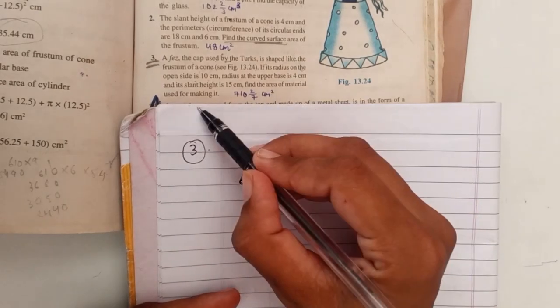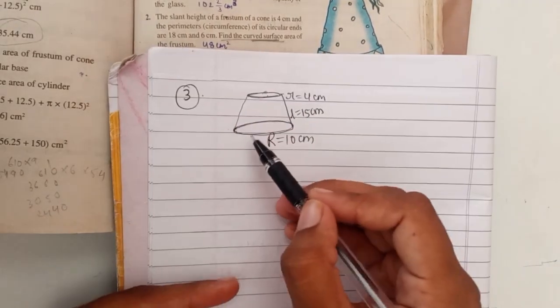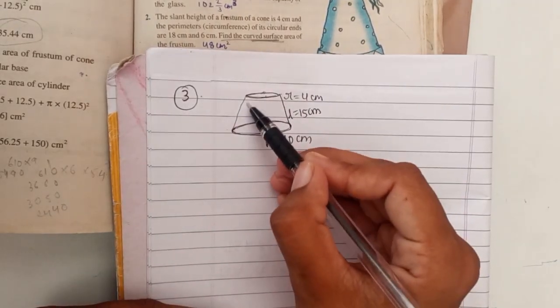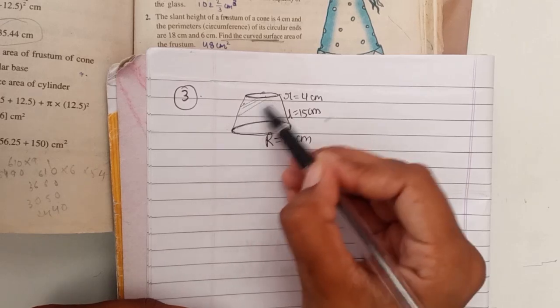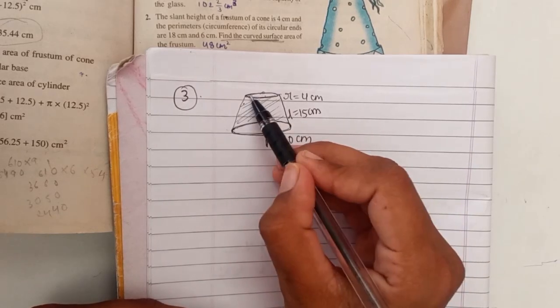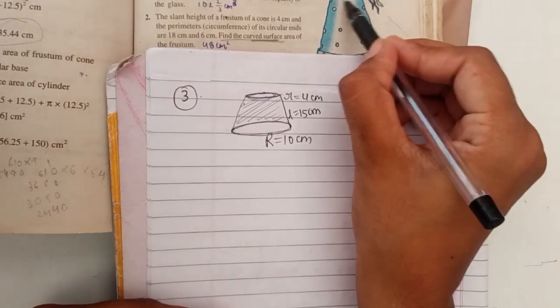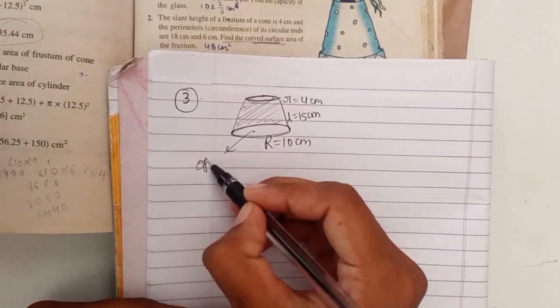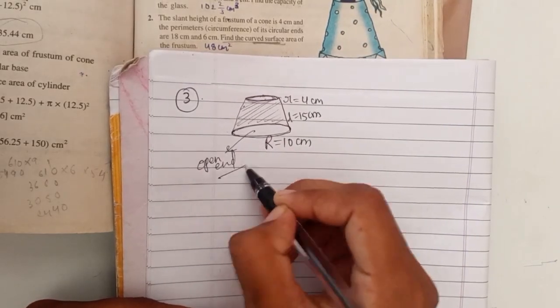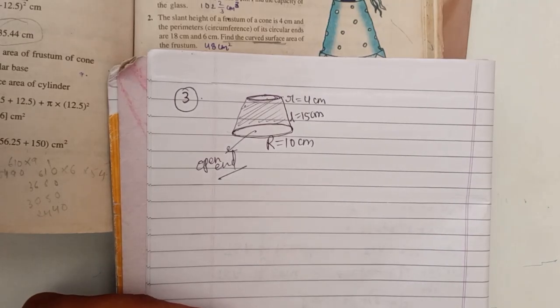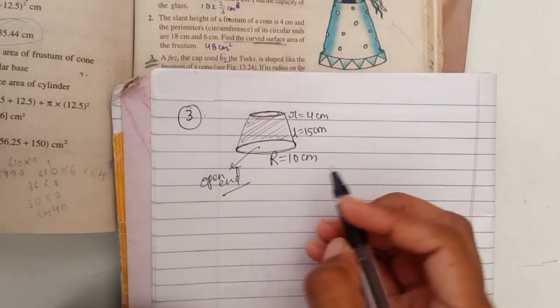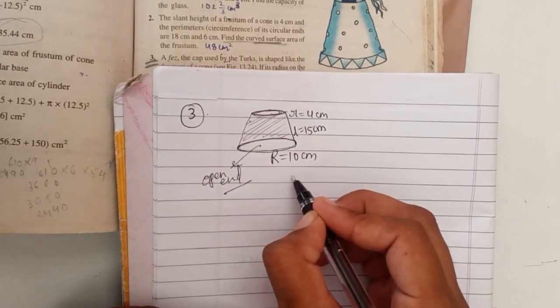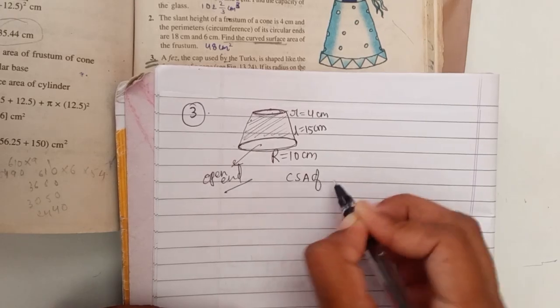Find the area of the material used in making it. Now we have to make it, so we are using material. We are using the material that is the CSA and the top surface because it is closed. And it has been said the open end is the one which we are going to tuck in our head. Okay, so let's start. CSA of the frustum.